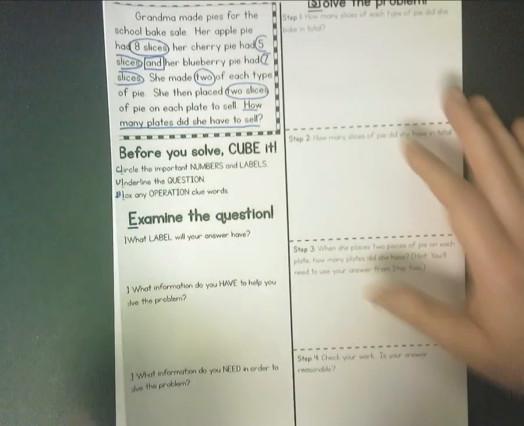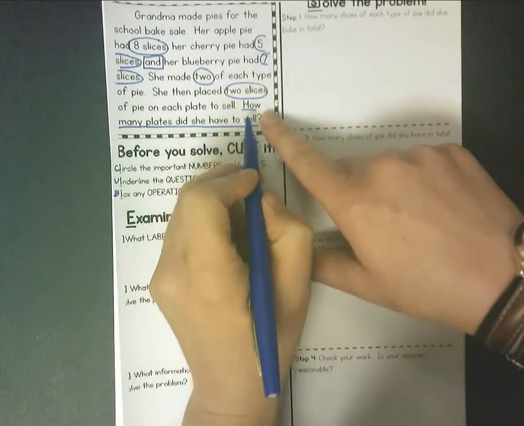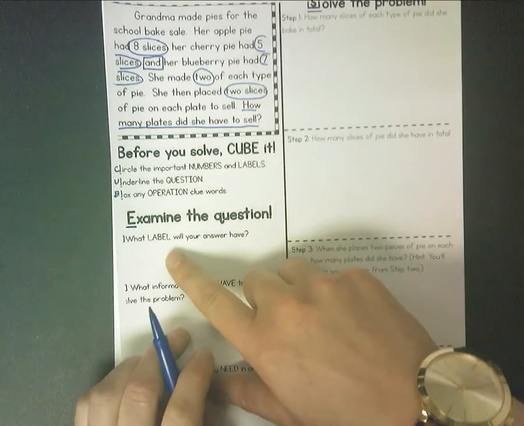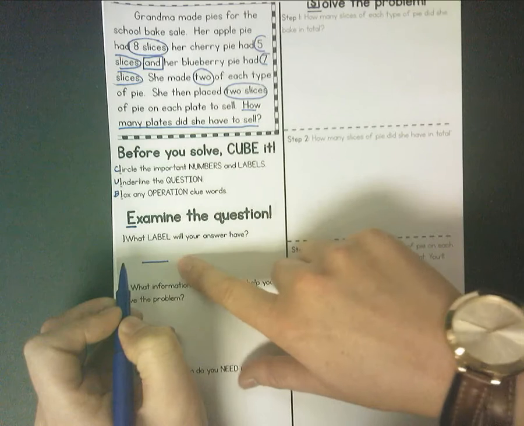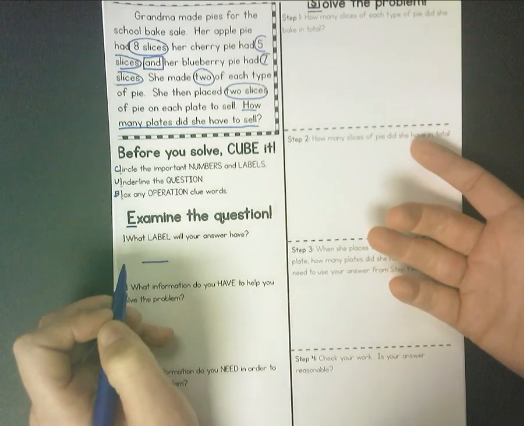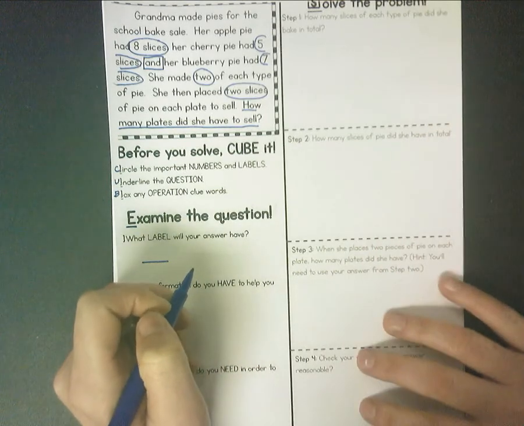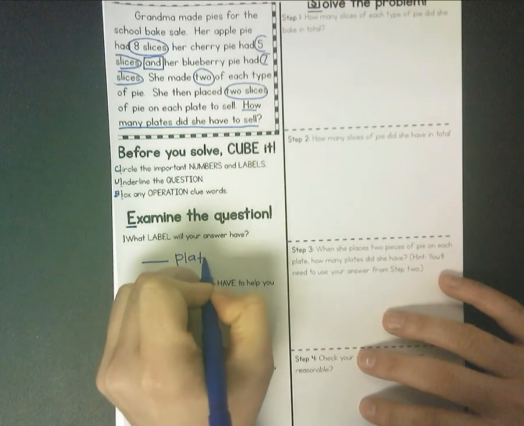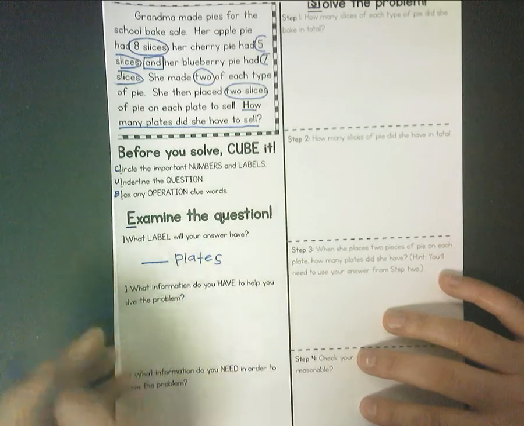So then we're going to go on to the E part of CUBES, which is examine the question. So we're going to look at this question that we underlined. How many plates did she have to sell? And do three things with it. What label will your answer have? So you're going to have a number, something, and then what's the label going to be? When we find the answer, what are we going to call it? Blank what? So go ahead and pause the video if you want to write your own. It is blank plates. We're going to figure out how many plates she had. So the label is plates.